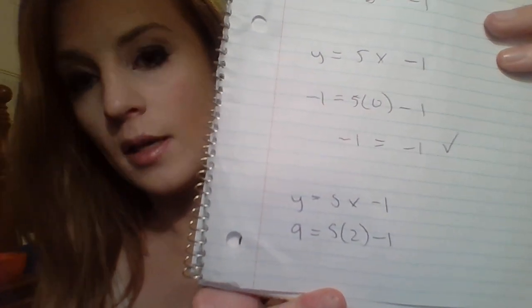And then I'll test the 2, 9. So y equals 5x minus 1. 9 equals 5 times the value of 2 minus 1. So 5 times 2 equals 10, minus 1 is 9. So that checks out too. 9 equals 9. So that equation works. And the next question.